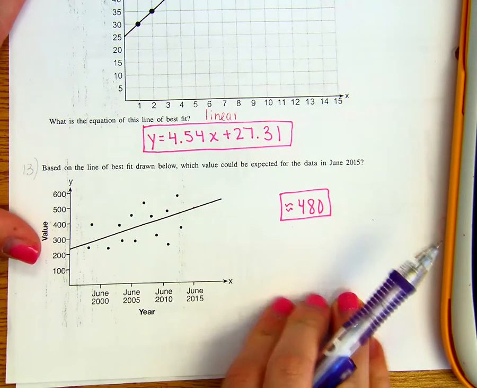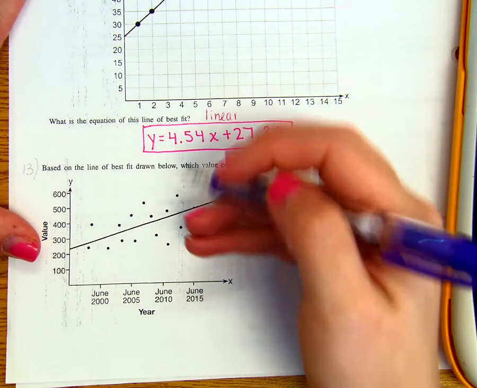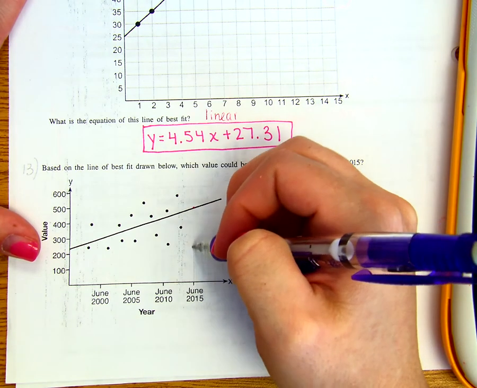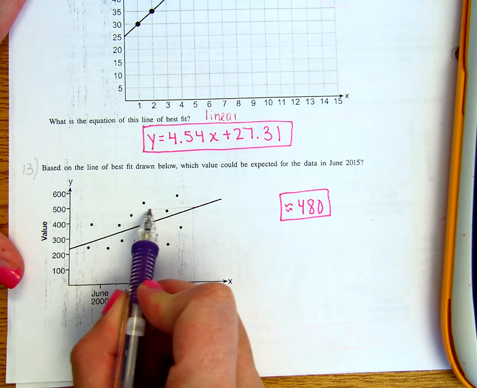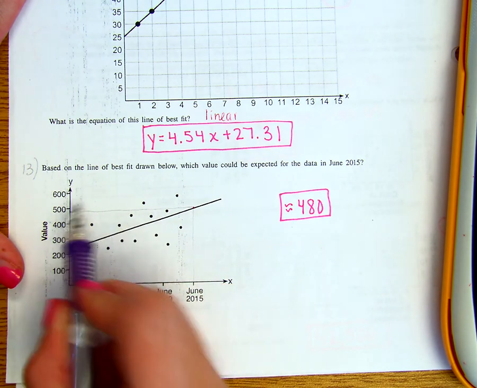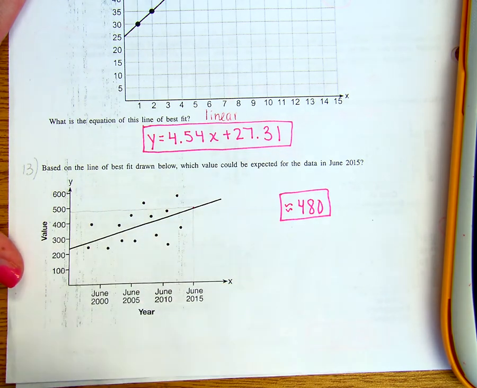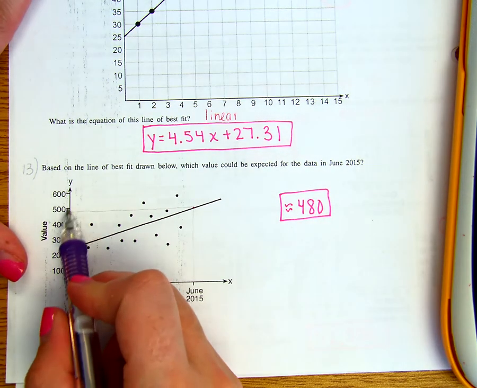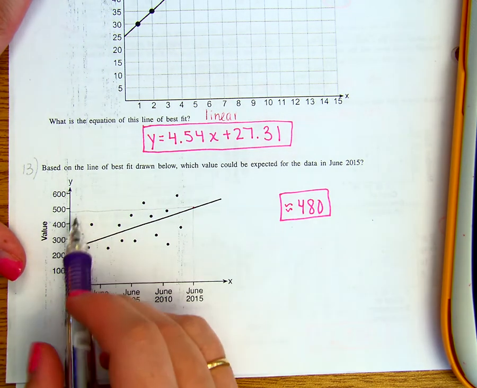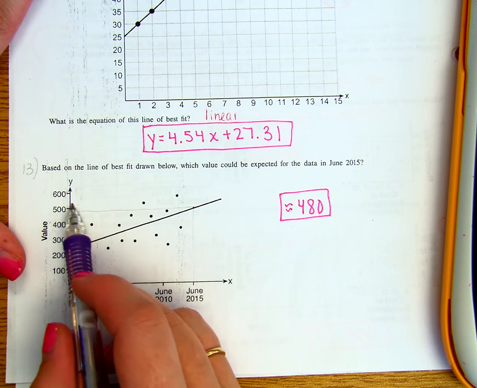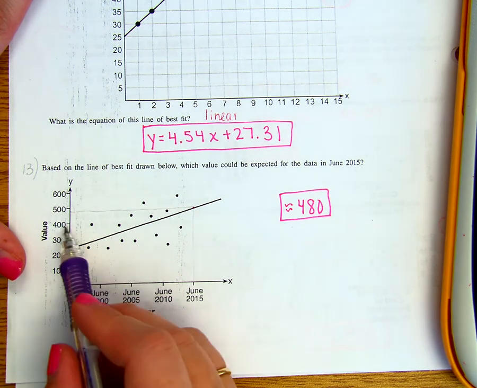What would be the expected value for June 2015? Again, we can come up to about June 2015, come over like so, and it looks like it's about 480, somewhere around there, 475, 490. Any of those answers, as long as it's within the same range, would be good. If you said 375 or 425, you would lose points because it is definitely way closer to 500 than to 400.